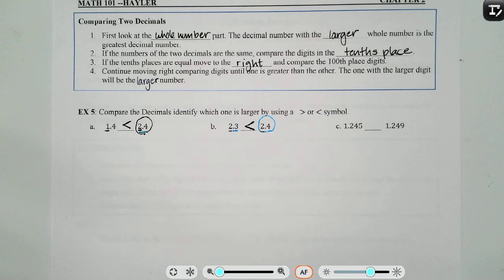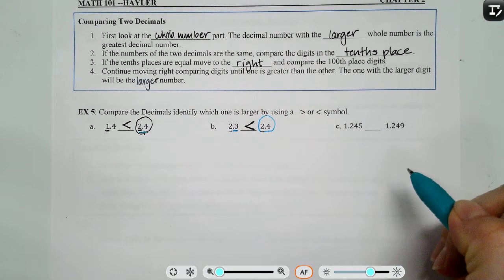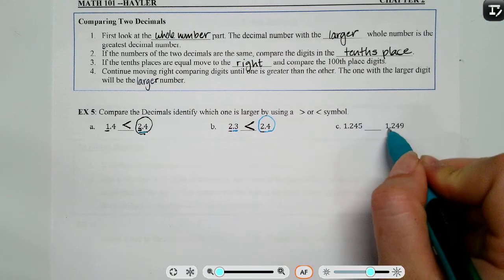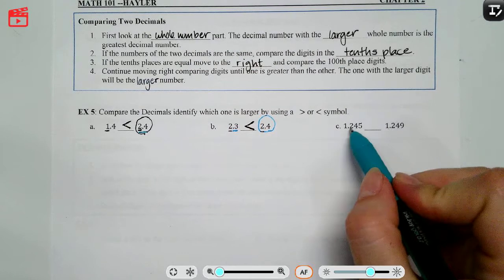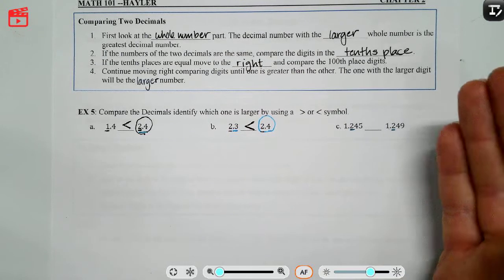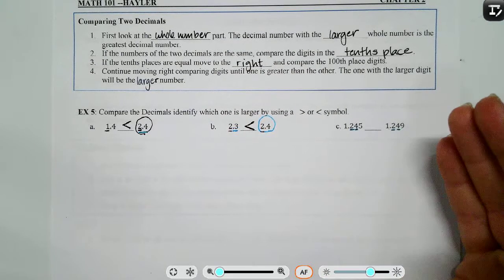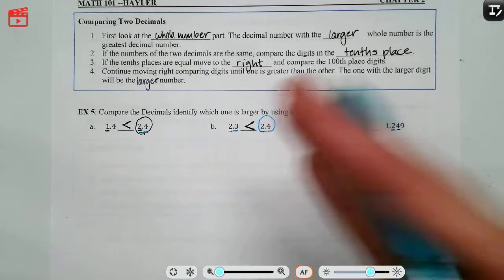Alright, let's take a look at the last example. Well, the 1s are the same, so we need to move to the right. 2s. Those are also the same. Well, we haven't figured out which one's bigger, so we got to keep moving. 4. Gosh, that's also the same. Move one more to the right.